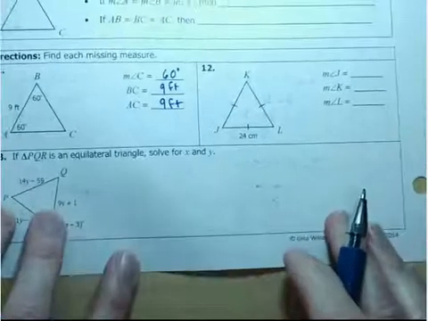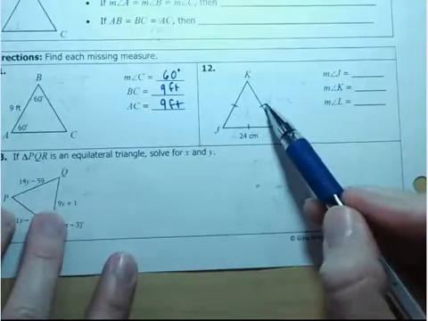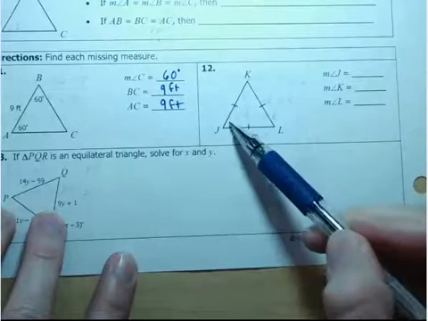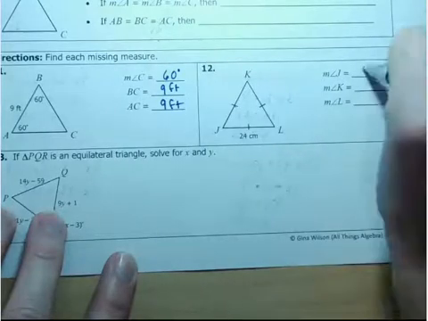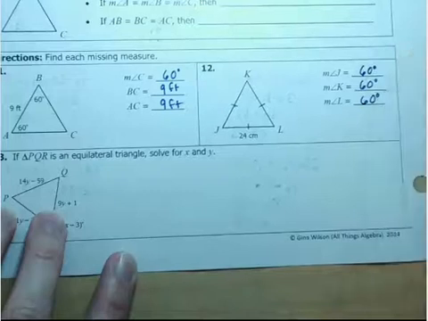Over here, they're just telling us that all the sides are congruent. So if they're all congruent, I know all the angles have to be congruent, which then just tells me that all of these are 60 degrees.